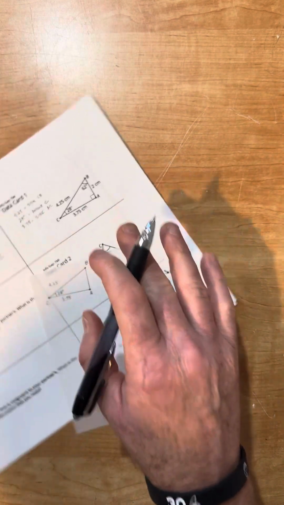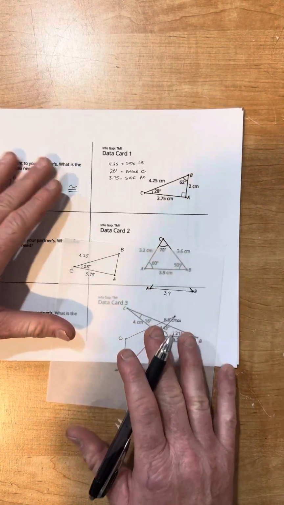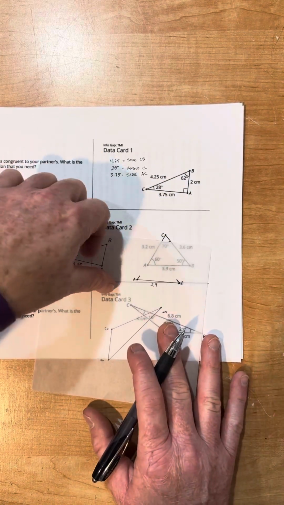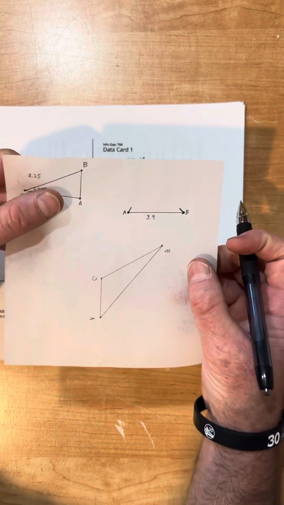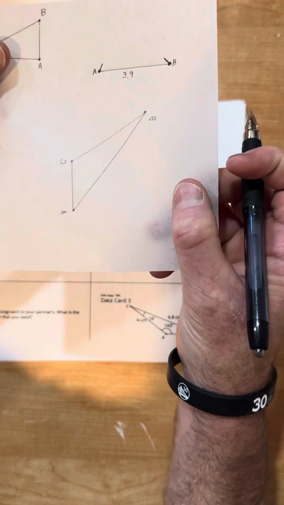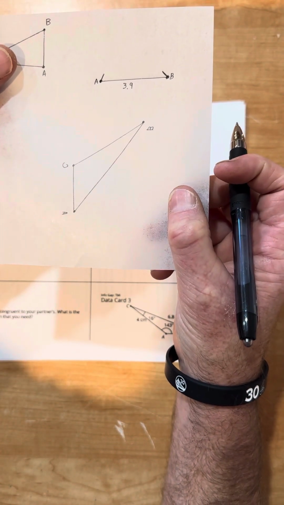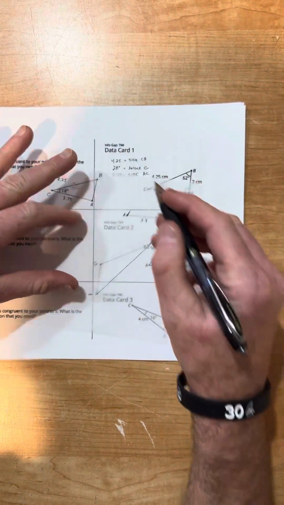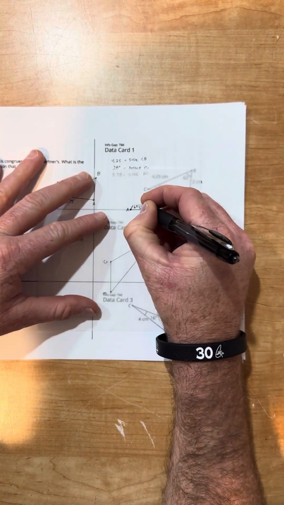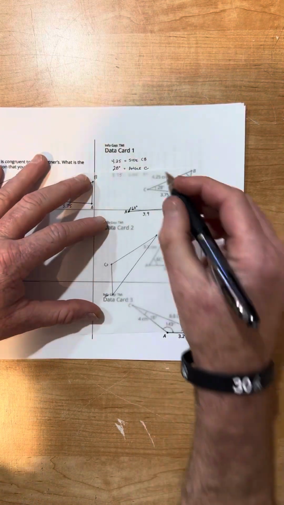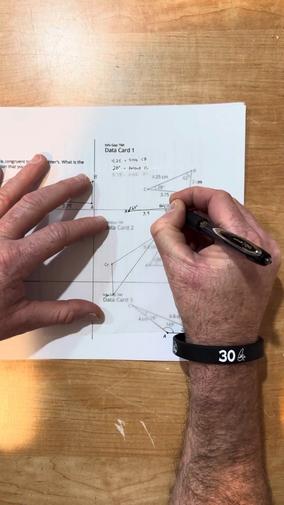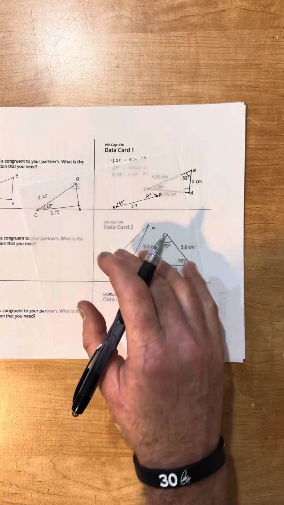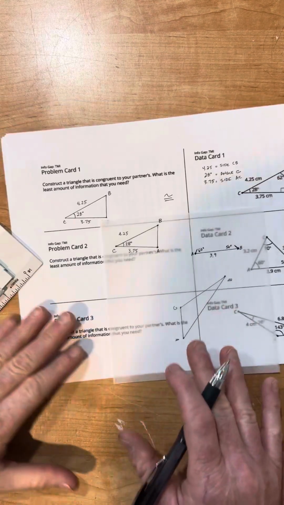10, okay. 9. All right, so on this one, I just want you to trace the two angles and the side in between them. So angle A is 60, angle B is 50. Now we're going to form this triangle over here.